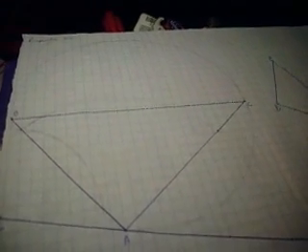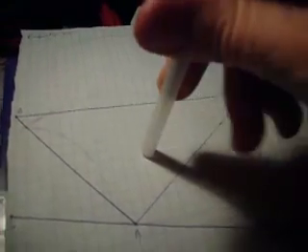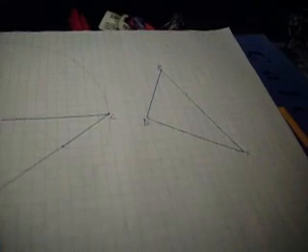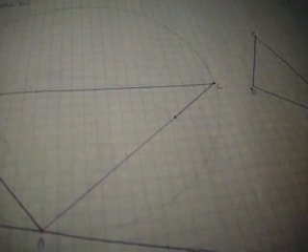And because of this, we can now say that this triangle here, which is ABC, is equiangular to triangle DEF, which is right over here. And that's what Euclid wanted you to prove. I will tell you more in a future video, so stay tuned.